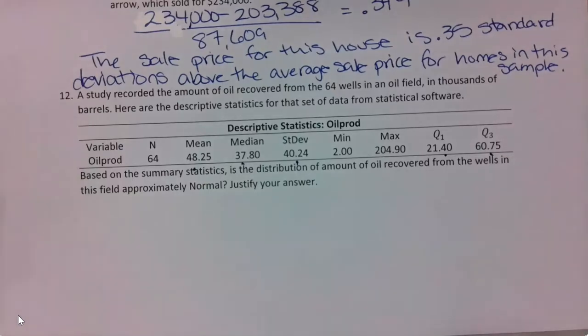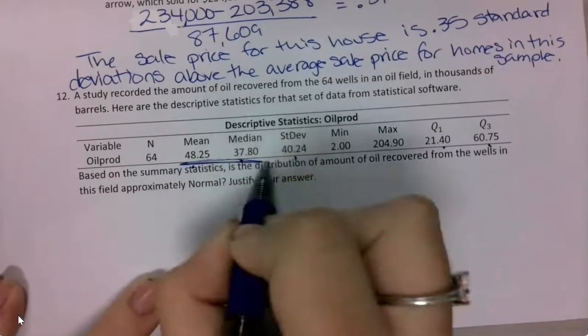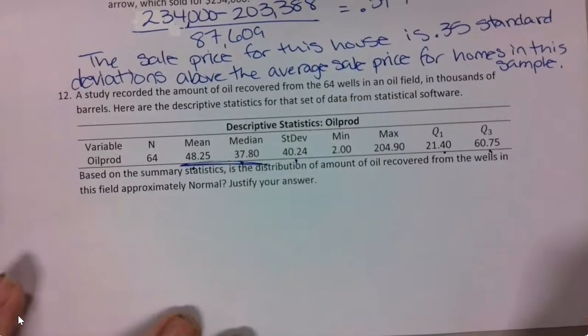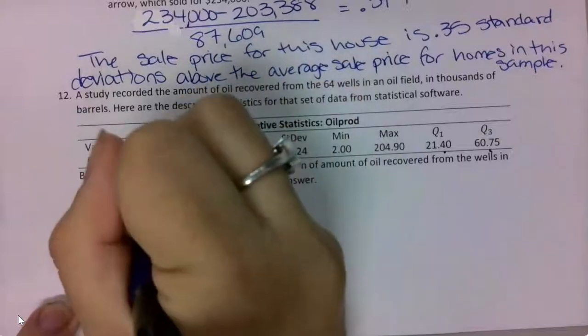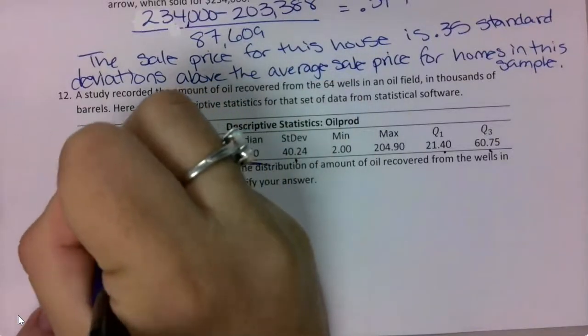So if I look at this, there is a huge difference between my mean and median. On a normal distribution, these are close to being the same. So I'm going to say no. There does not seem to be a normal distribution.